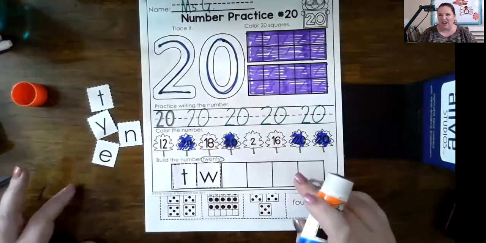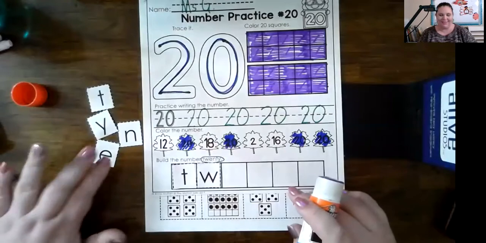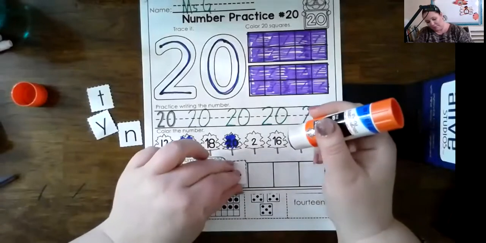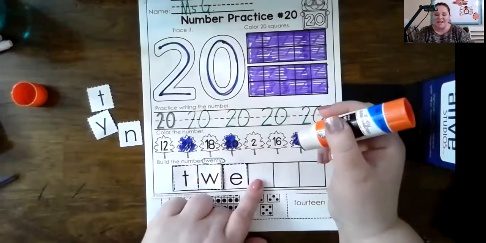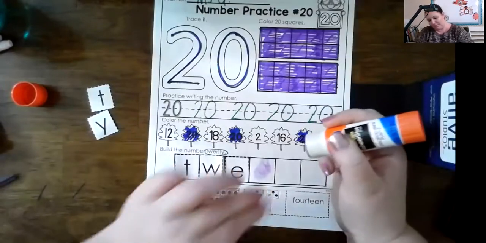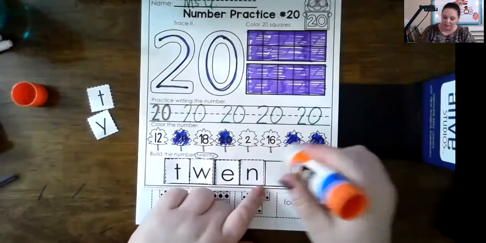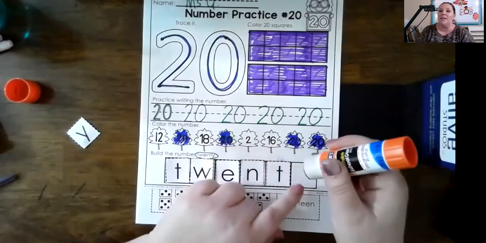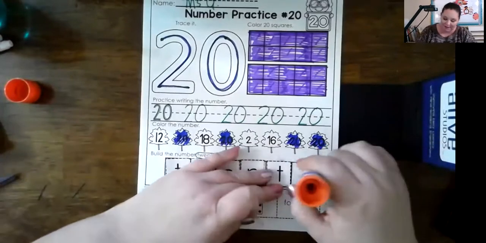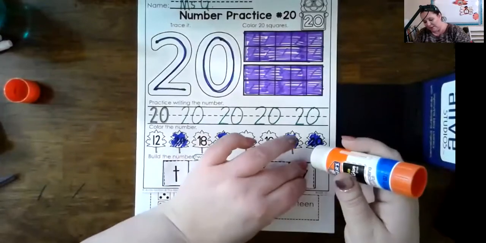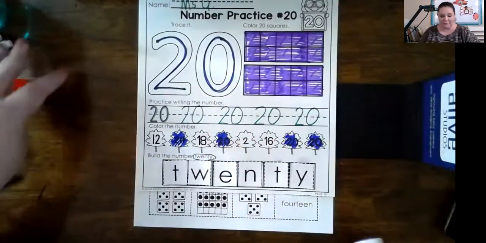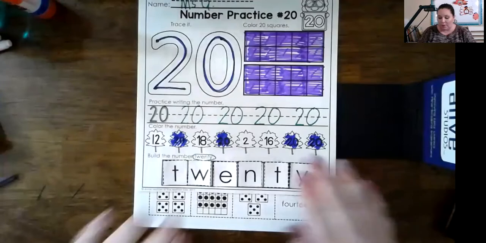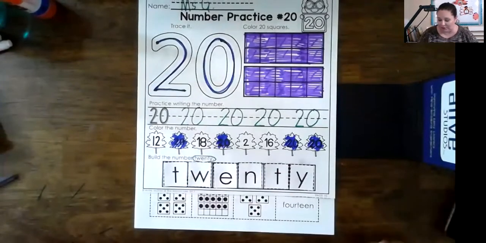Not A, not I. The smiled one is E. When, N. Another T. 20. But sometimes when Y is at the end, it says E. 20. It's another one of those playful letters. All right, if you need to catch up, go ahead and pause and hit play. Turn the page when you are ready.